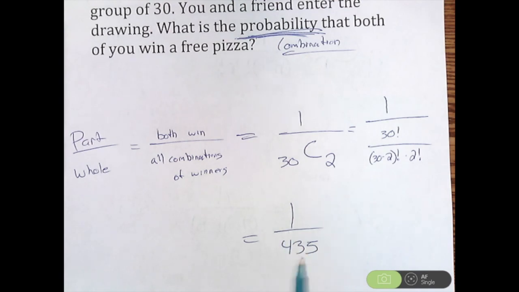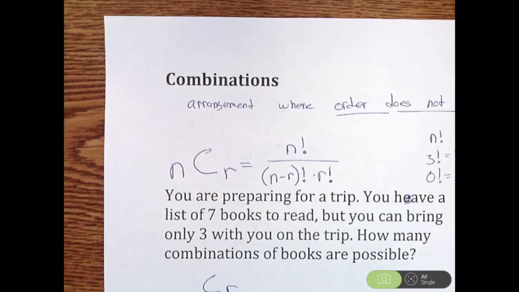So what is the probability that both you and your friend win a free pizza? It happens 1 in 435. That's the probability there. And that was combinations as it relates to probability.